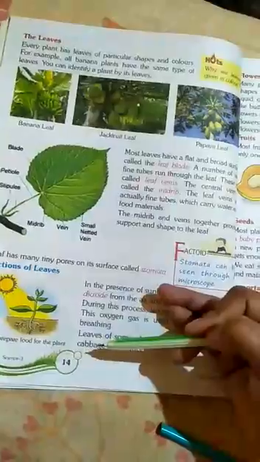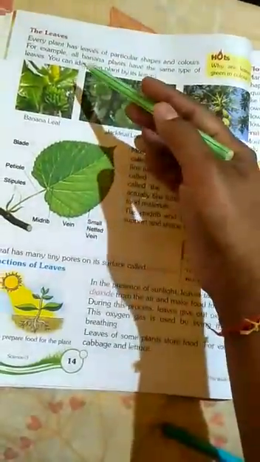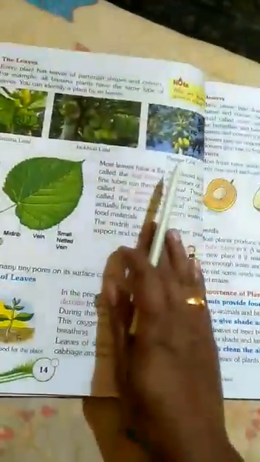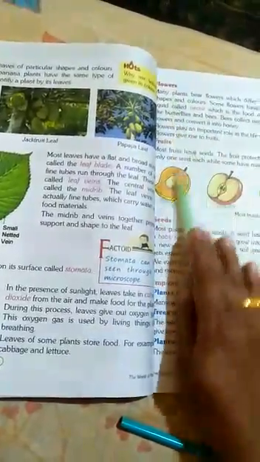I hope students you understood the subject, the leaves and the root and stem, clearly. In the next class we'll discuss the flower, fruit, and all the rest of the plant parts.